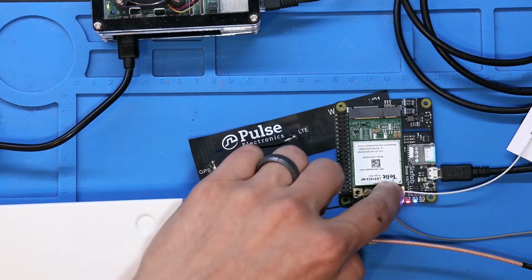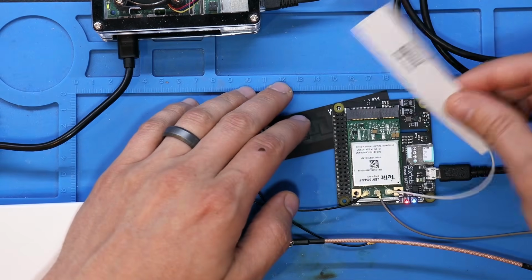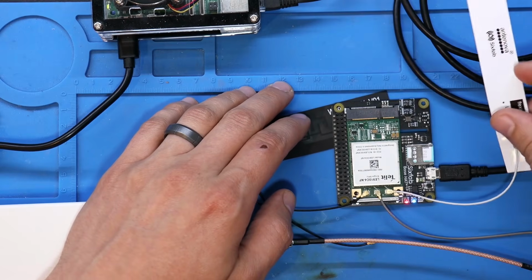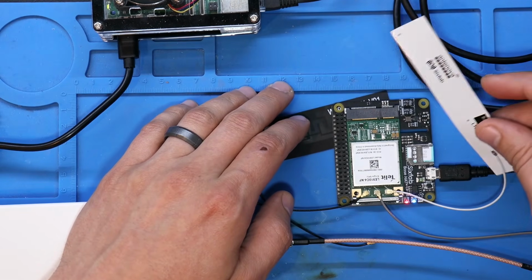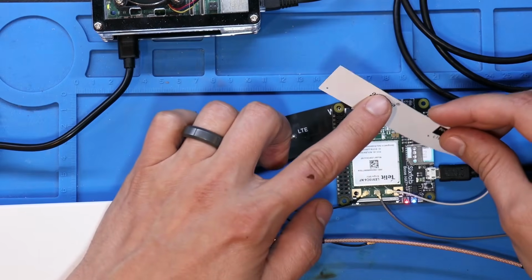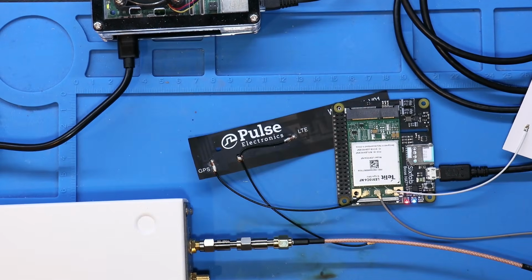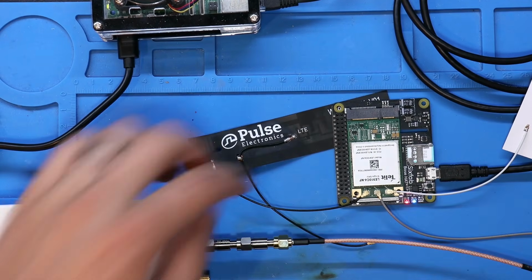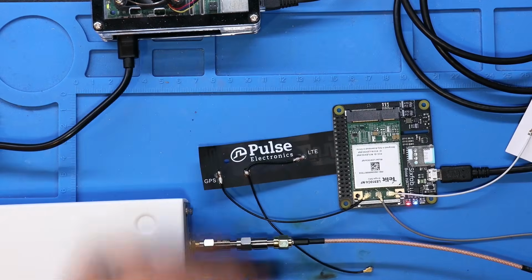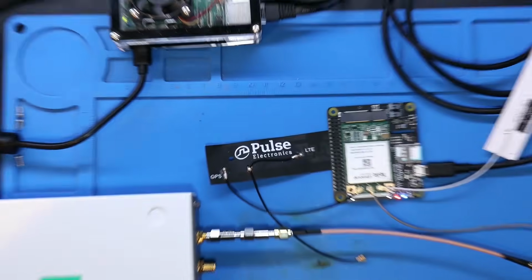This other one over here is a diversity antenna. It is a secondary LTE antenna, and in my setup, I disable this in software, and we might go over that in a different video, but that's going to be out of scope of this video. And the other antenna is just a GPS antenna, so we can leave that connected. That's just fine. That's just for receiving GPS.